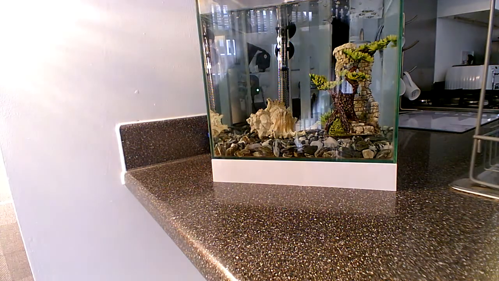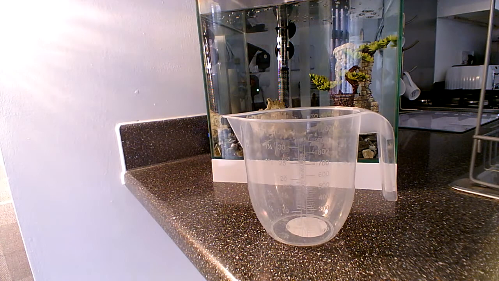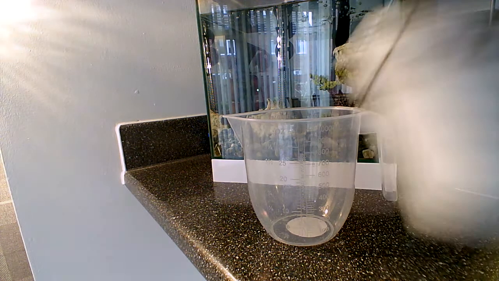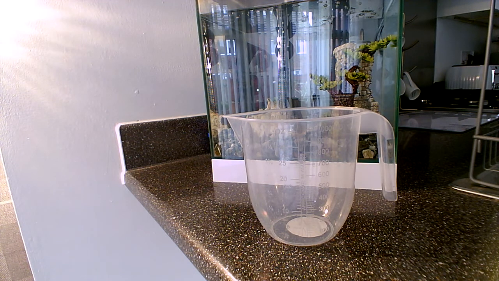Next I'm going to get my other container, my measuring jug. Again I use my cup, my non-standard measure, and fill it with water.